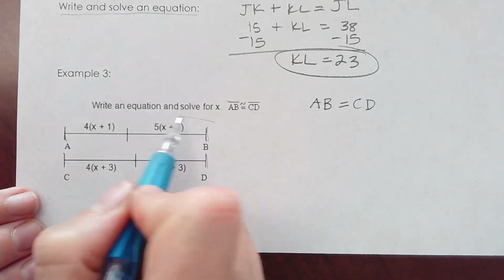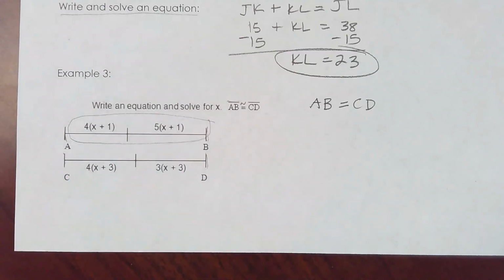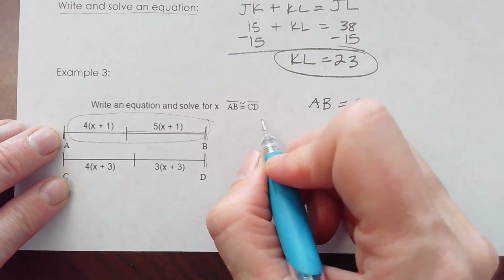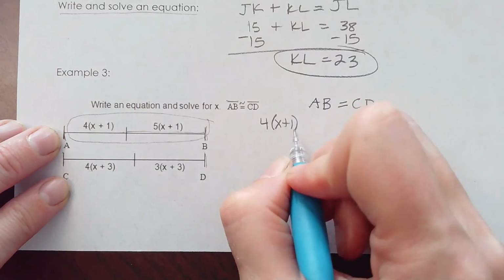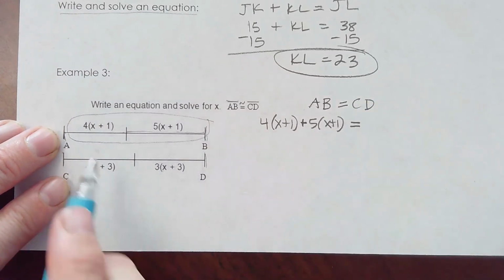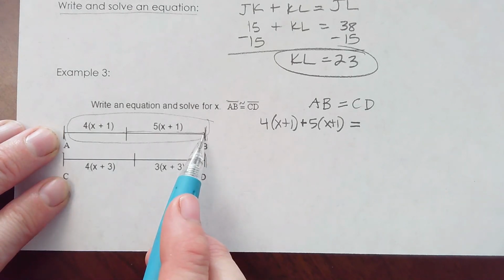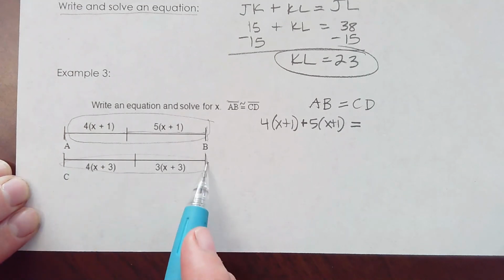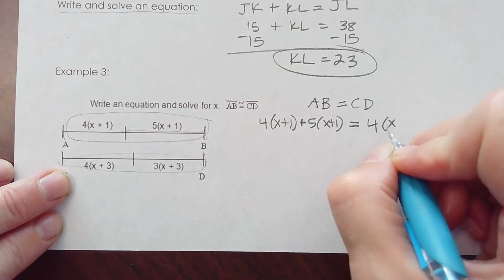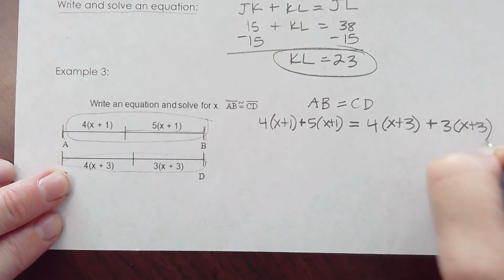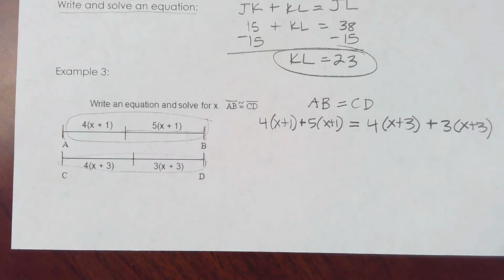Okay, so segment AB is composed of this segment and this segment together. All right, the 4 times x plus 1 segment plus the 5 times x plus 1 segment. So we're going to add those two segments together, and those have to equal the CD segment. So that's these two segments added together. 4 times x plus 3 plus 3 times x plus 3. All right, so there's the equation. And now we're just going to solve it.